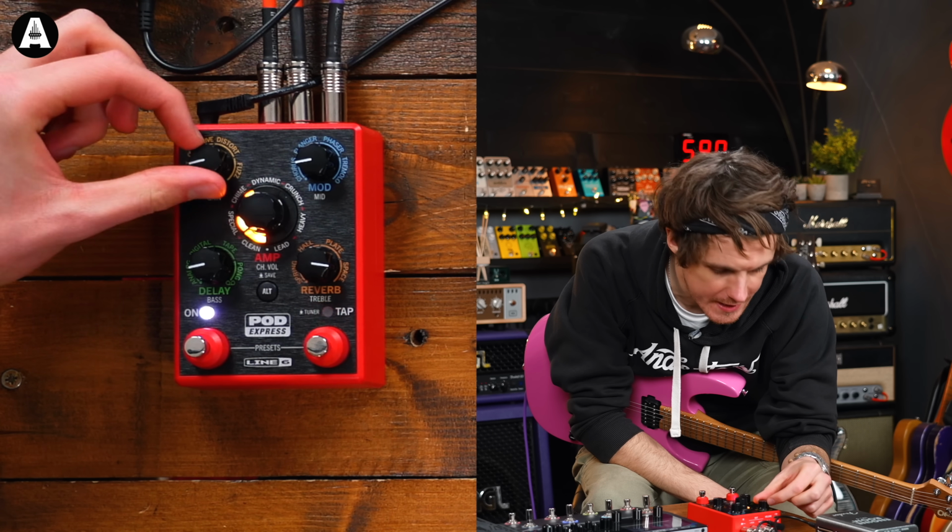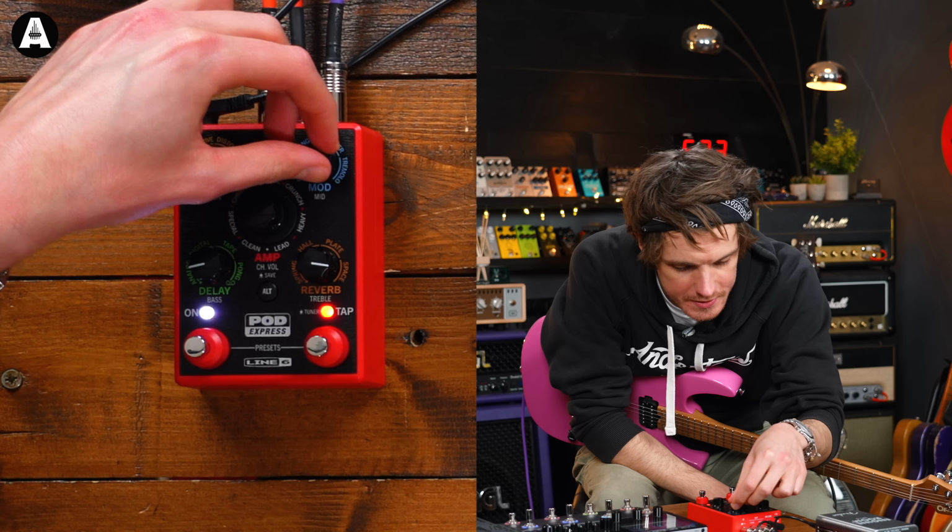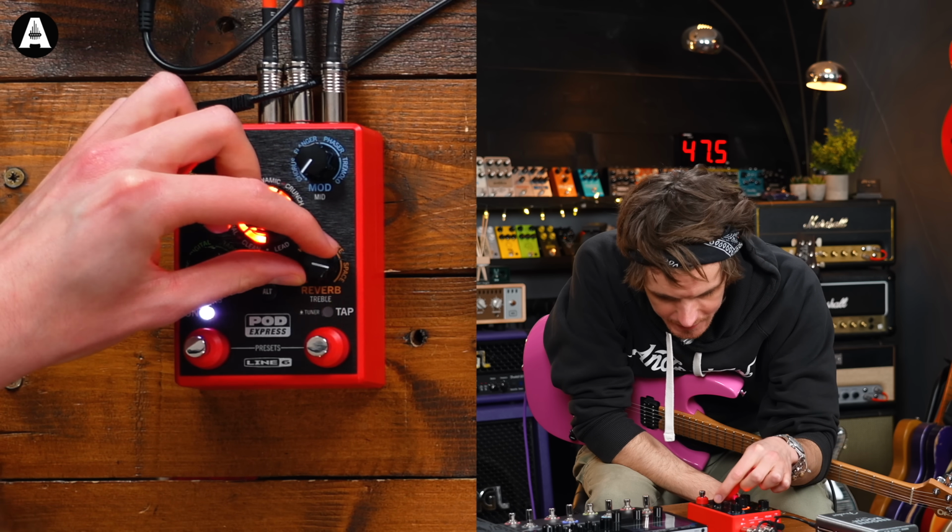I'm going to go for a lead sound. Let's add overdrive to it. I'll take modulation off. Let's keep the space reverb.